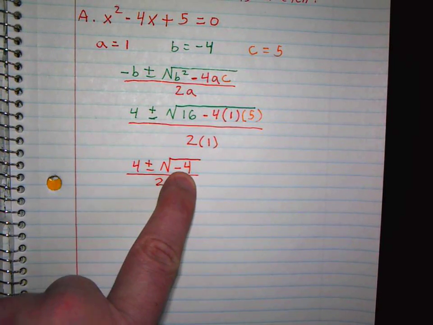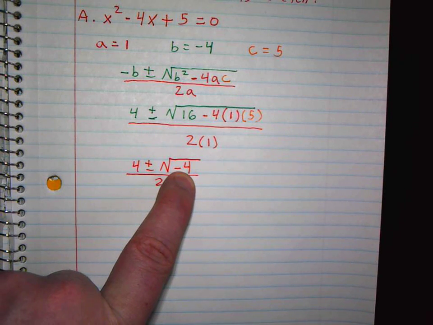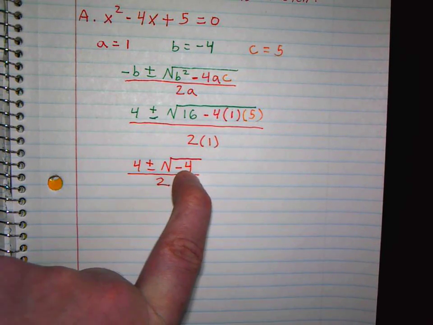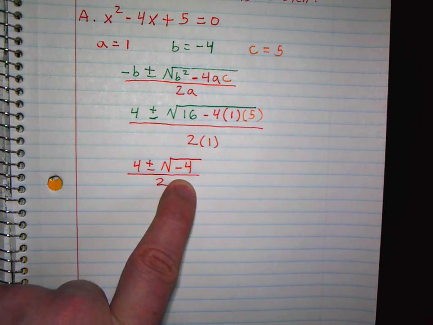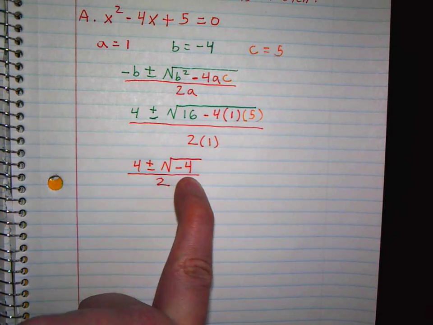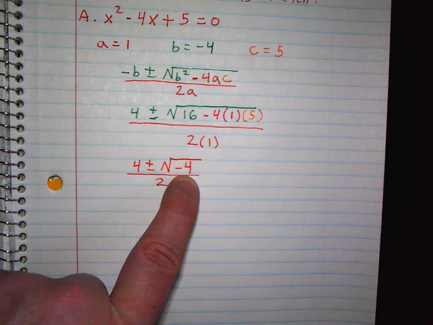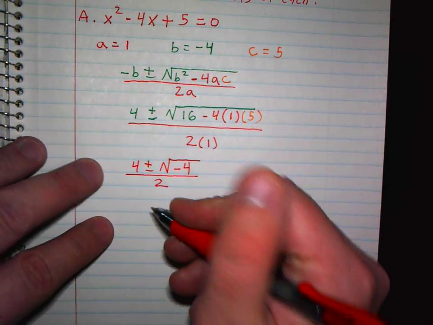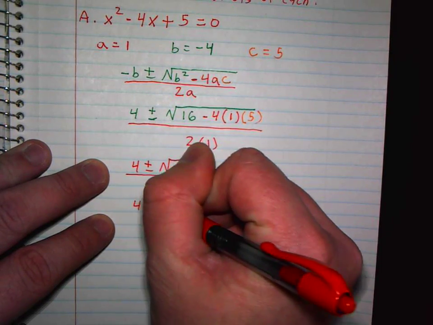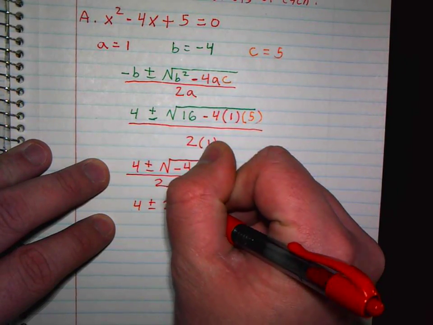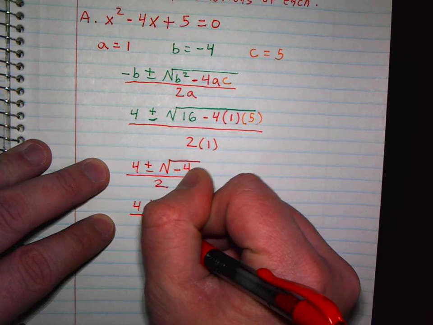Now, square root of negative 4, anytime you have a square root of a negative number, it's going to spit out imaginary solutions. So how do I simplify square root of negative 4? 2i, right? Because 2 times 2 is 4. You pull the negative out, make an i. So this is the same thing as 4 plus or minus 2i over 2.